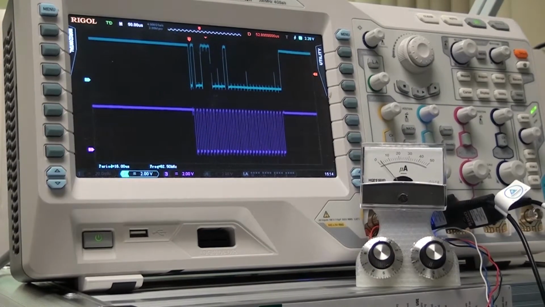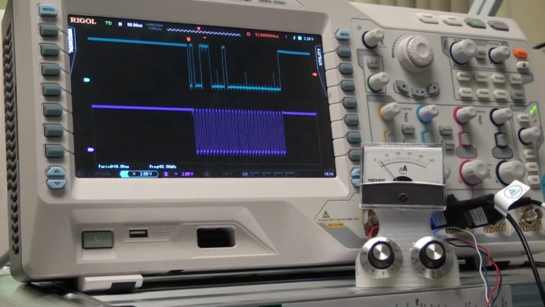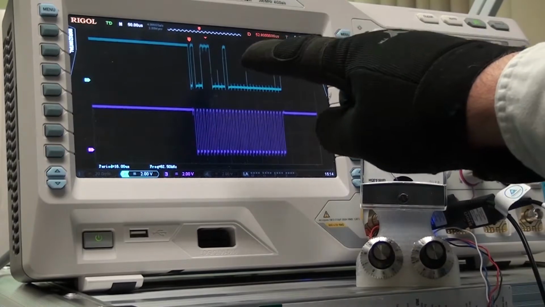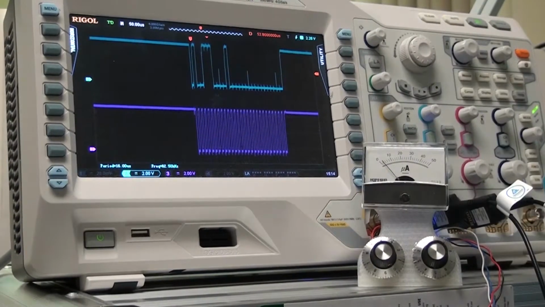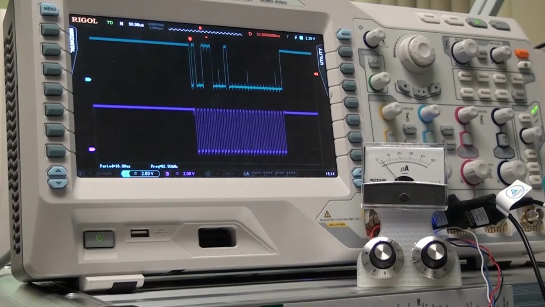Here we are going to show the oscilloscope displaying the data and the clock for the I2C signals as we are running our program. Remember, the C API program is reading the ADC, one channel, and then outputting to the digital analog converter, which goes to the meter, and we can see that.